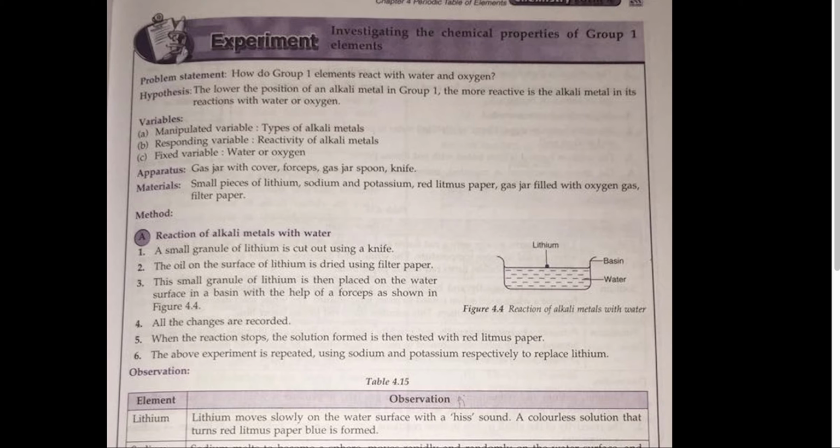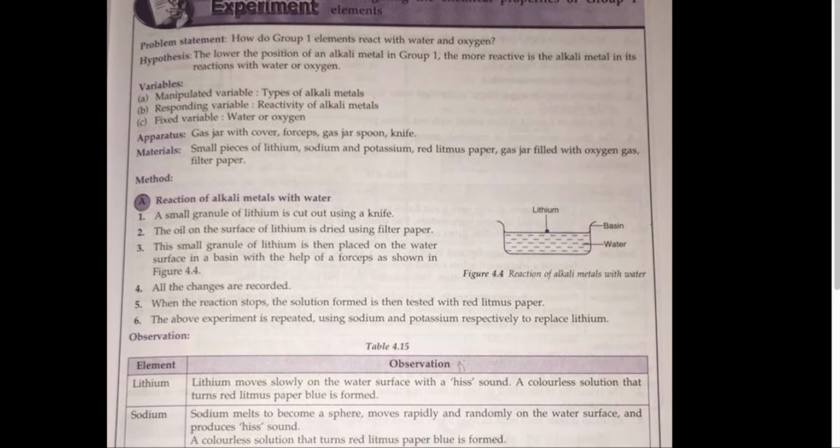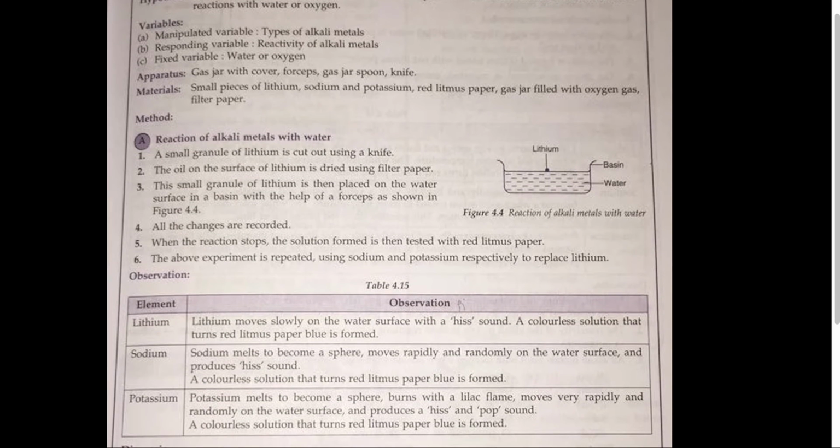Then at the end of the reaction, you take a piece of red litmus paper, put it in the solution, see what happens. That's it, guys. This is the experiment. So let's look at our observations, and you guys really need to know these observations, okay? This is so important. Please understand this. Lithium. What happens when lithium reacts with water?